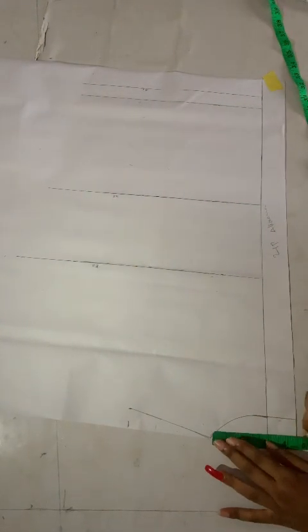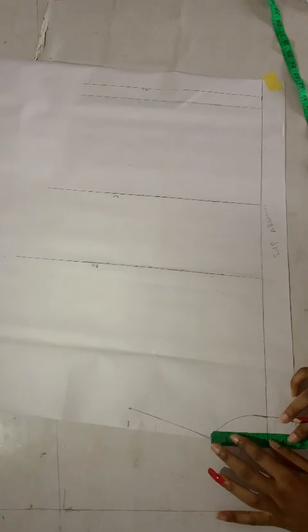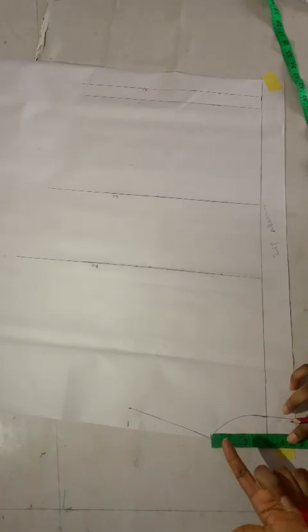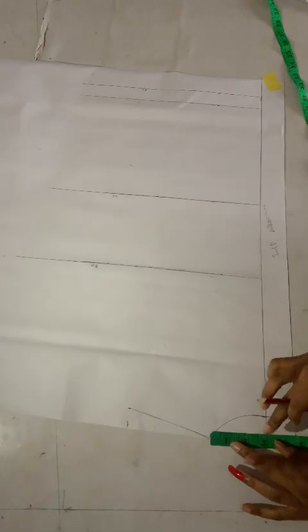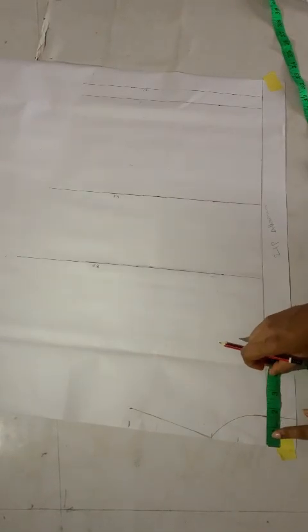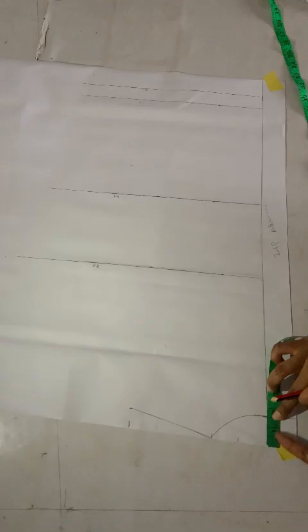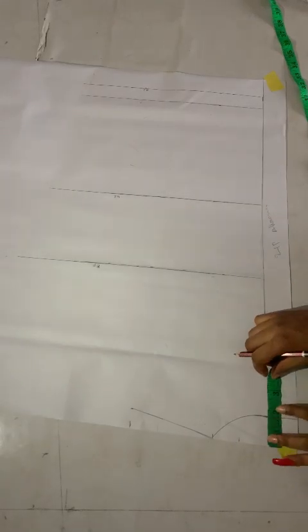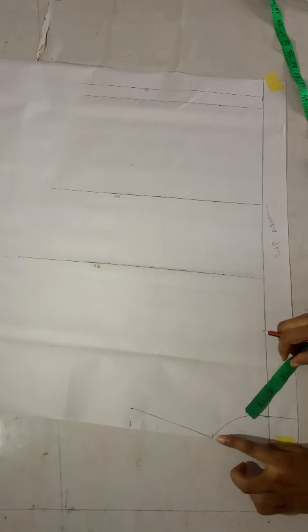So here I maintain the neck width, which is 3 inches. I use the same neck width at the back that I used at the front. Then the difference is just the depth. I came down by 1.5. You can do 1 inch, 2 inches, 2.5, it depends on what you want. So the back neck depth, I use 1.5. Then I maintain the neck width.